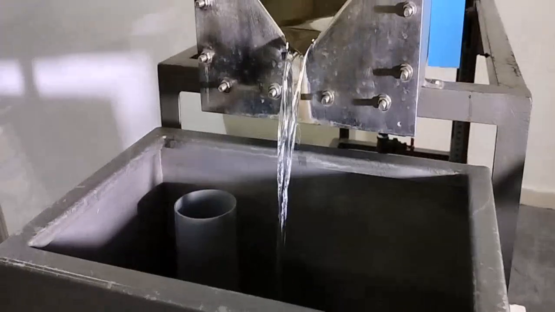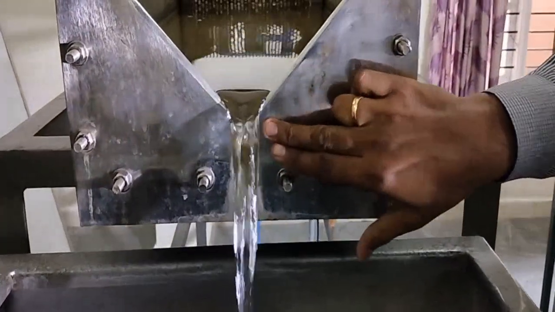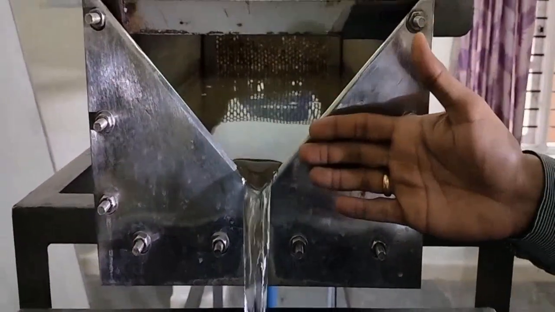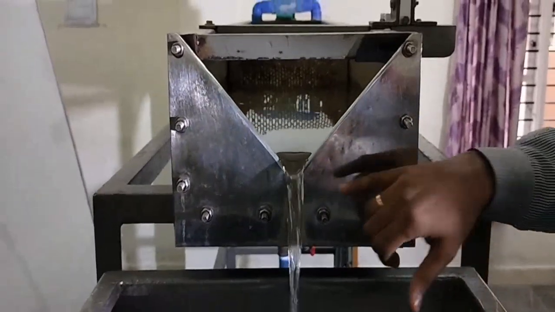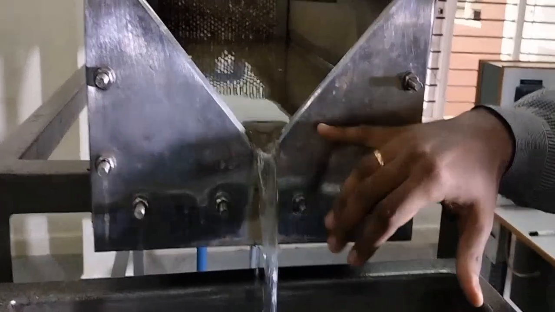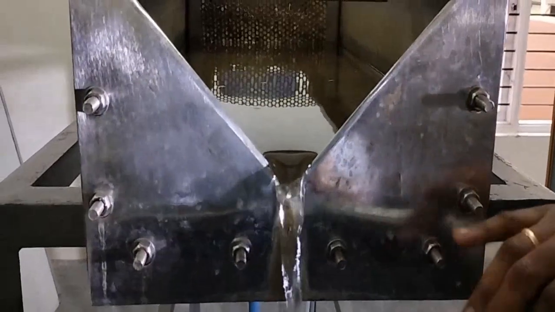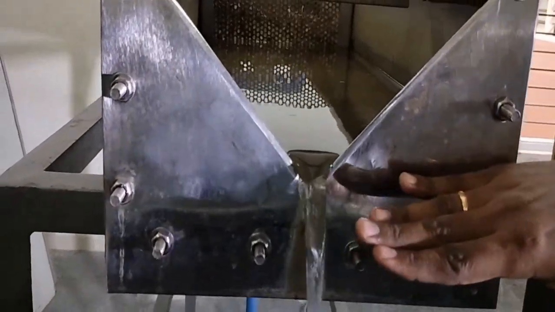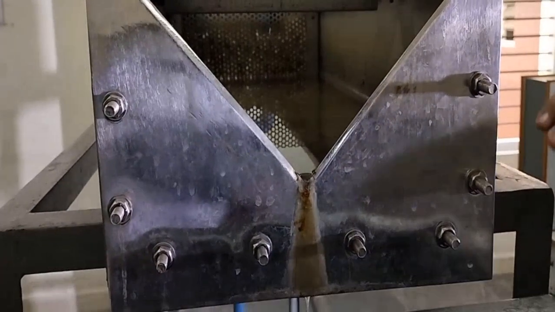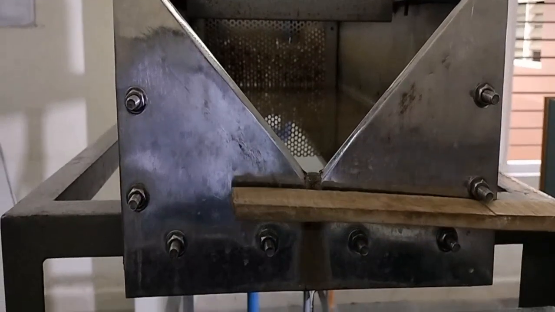Now the water is filled above the crest level, but I have to wait for the water to spill out and come to the crest level. Just 2 or 3 minutes we have to wait. Whatever the excess water is above the crest level, let it come outside. When the water level comes to the crest level, we will take it in. Now the water has come to the crest level.